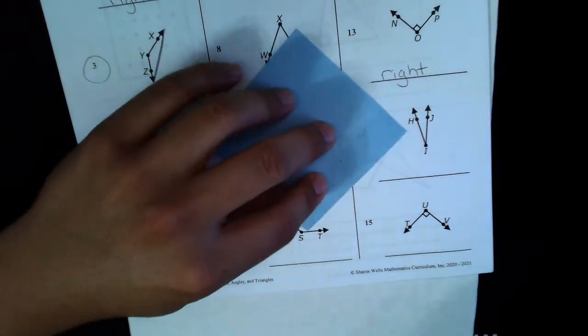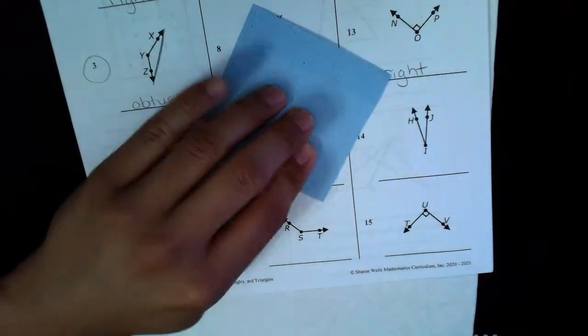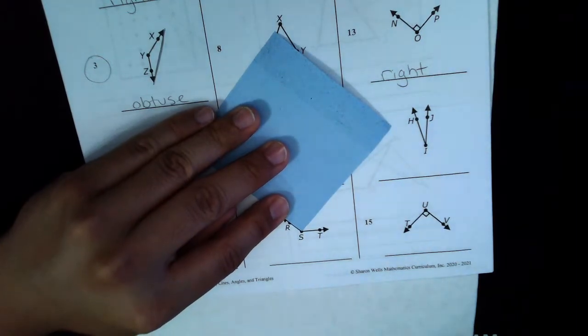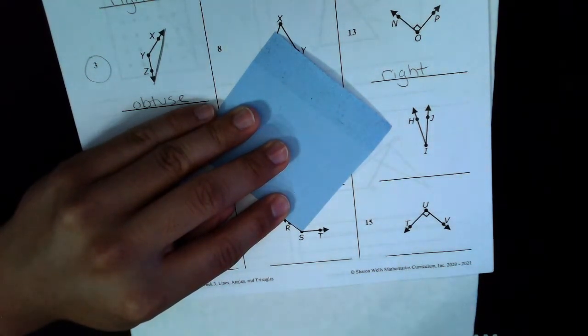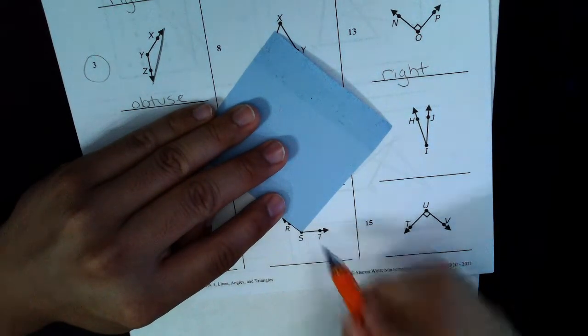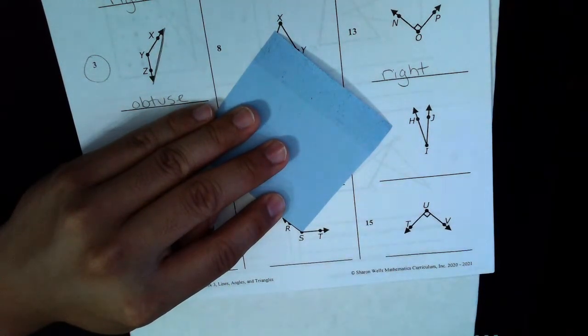Vertex of my sticky note goes into the vertex of my angle. Who can tell me, angle 10, what kind of angle do I have? What kind of angle would this be? Bella?